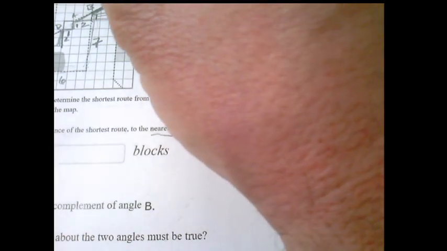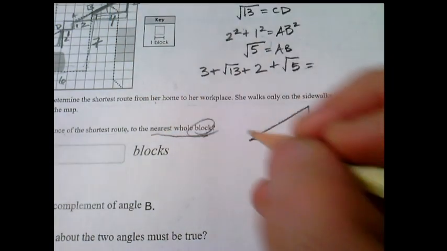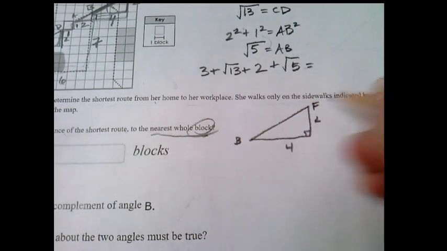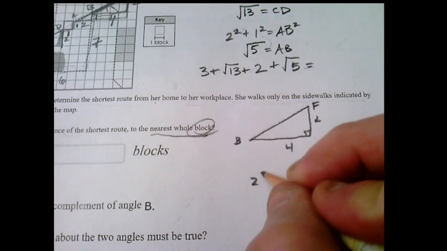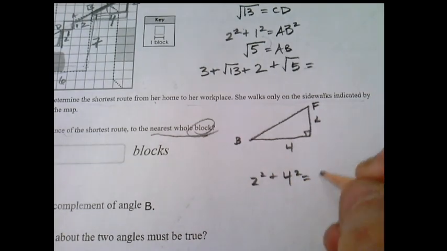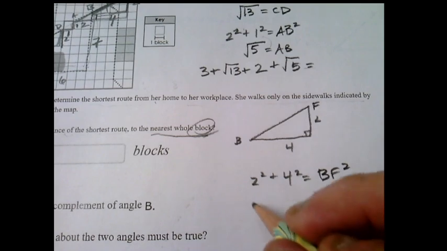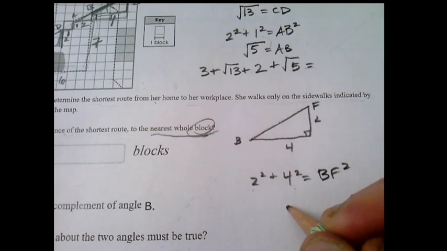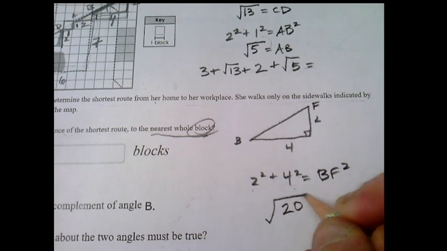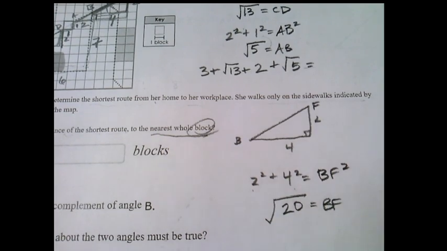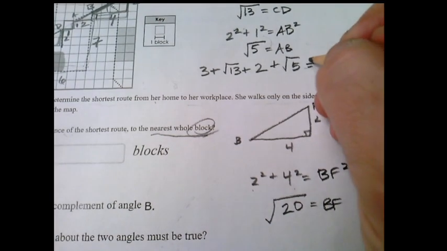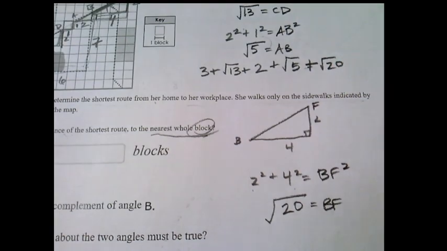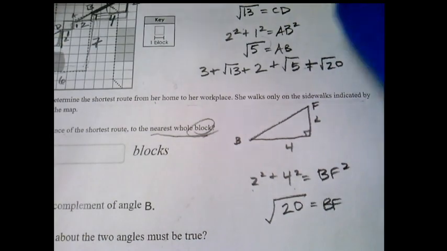I'll label that BF. This is B, this is F, okay? So 2 squared plus 4 squared equals BF squared. 4 plus 16 is 20, and I'm going to square root that. That'll be BF, okay? So to finish this off, if I add in the square root of 20, that should give me my overall distance there.